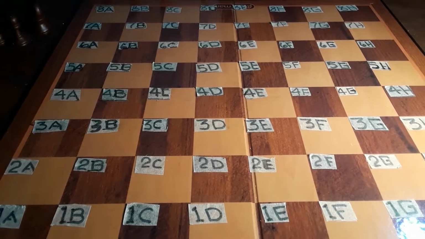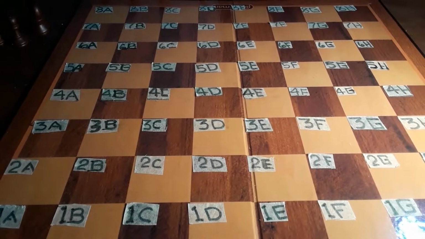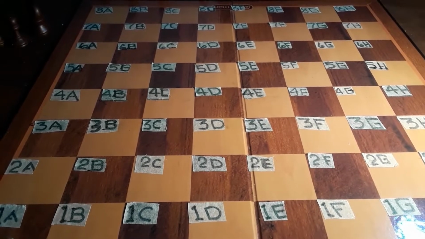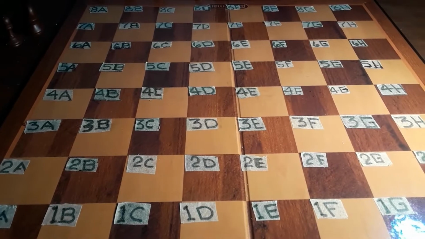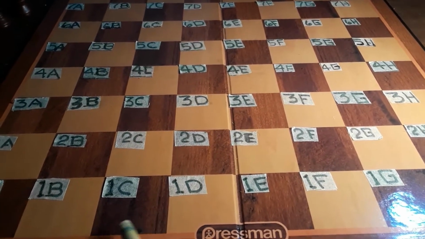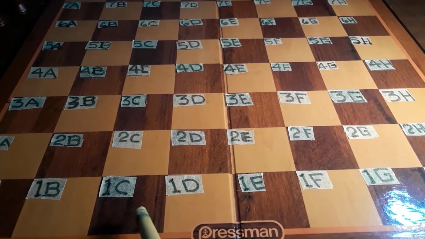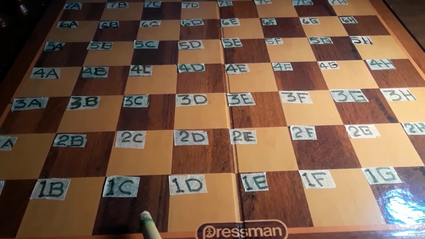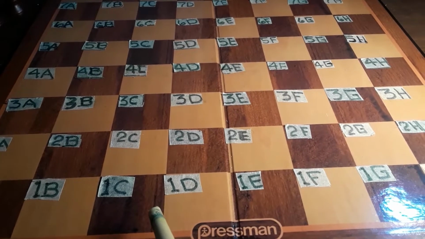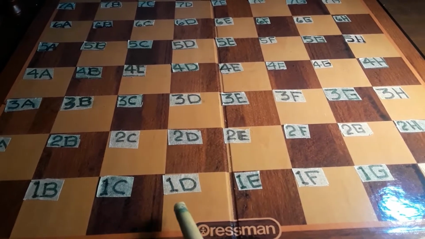The numbers in the notation refer to the rows. Remember I told you the position of all these officers in a chessboard that simulates an army, a king's army.